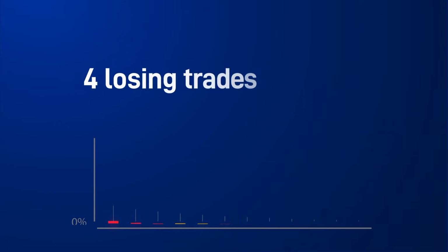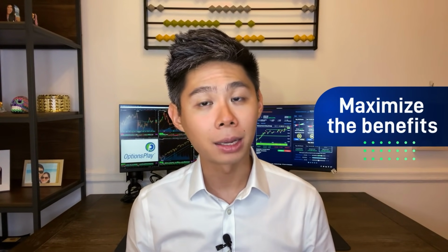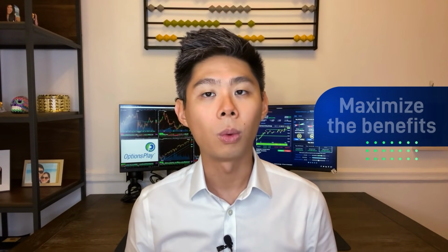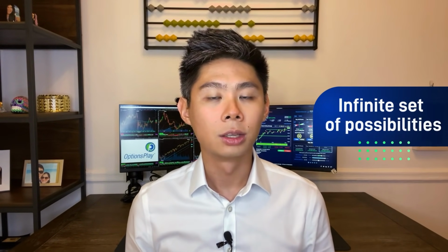Moreover, short put credit spreads on indices suffered through the smallest losing streak of any strategy, with only 4 losing trades in a row. So to summarize, spreads were able to maximize the benefits of buying calls and selling puts while minimizing the risks and trade-offs of each strategy. Trading technical and option strategies may sometimes feel like there's an almost infinite set of possibilities, so I hope that this information is helpful to point you in the right direction.